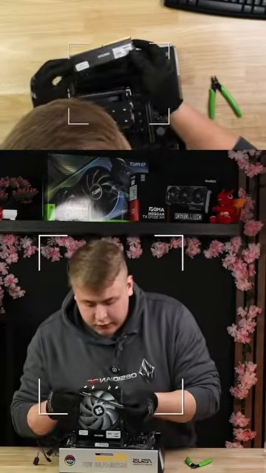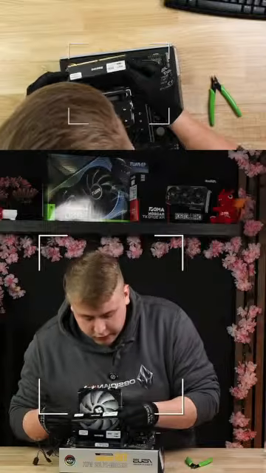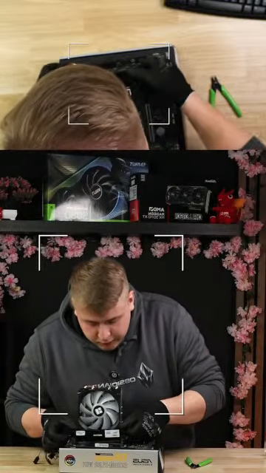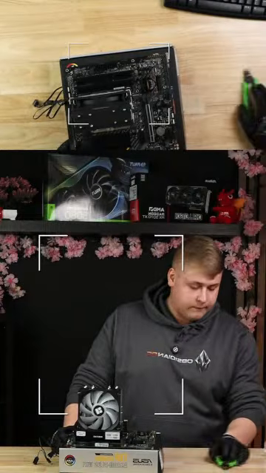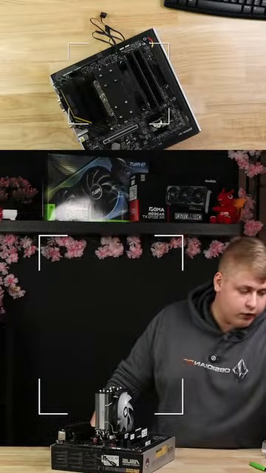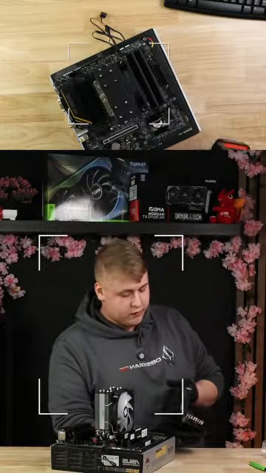What you want to do is undo the clips, align the notch, a little bit off center from the middle, align the top and bottom, and then push down on both sides. That's that installed. And let me get my little screwdriver because we're going to install the NVMe drive now.